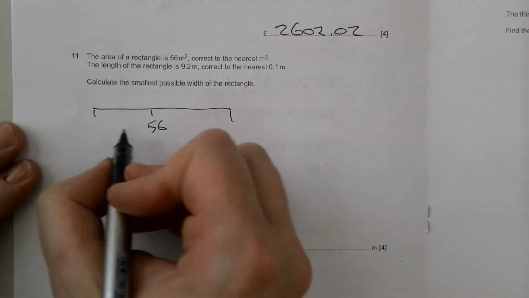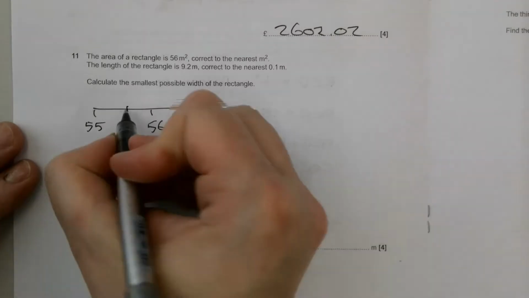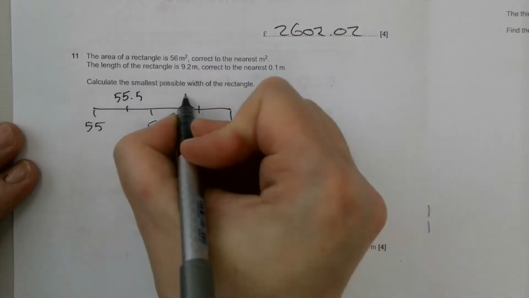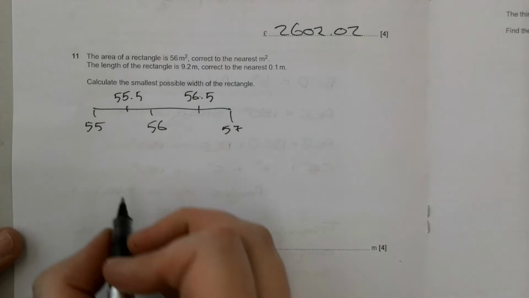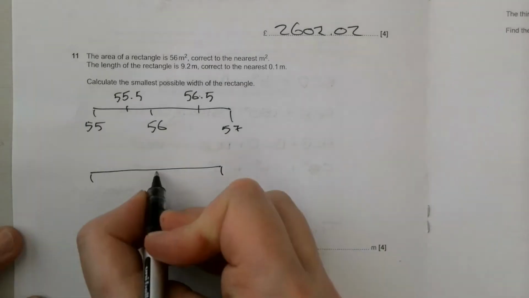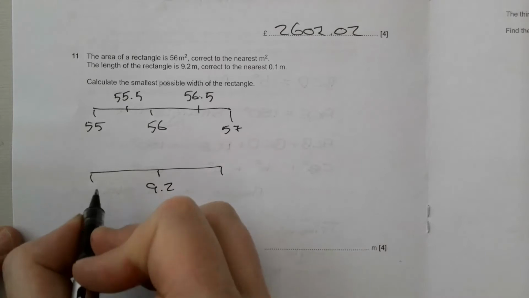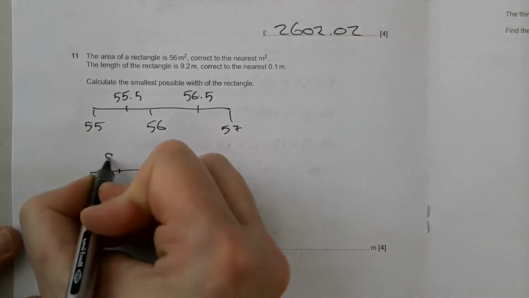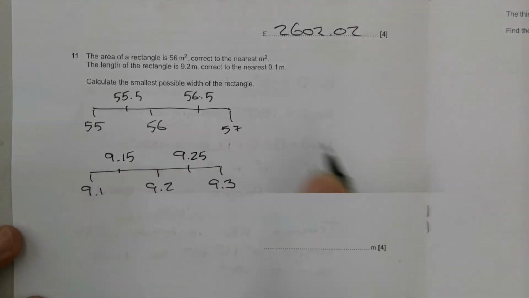If the area is 56 meters squared to the nearest meter, it could have been rounded down from 55 or up from 57, so our midpoints are 55.5 and 56.5. Lower bound, upper bound. Then the same again for our length. It's 9.2 meters to the nearest 0.1 of a meter, so it could have rounded down from 9.1 or up from 9.3. Midpoints 9.15 and 9.25. Lower bound, upper bound.